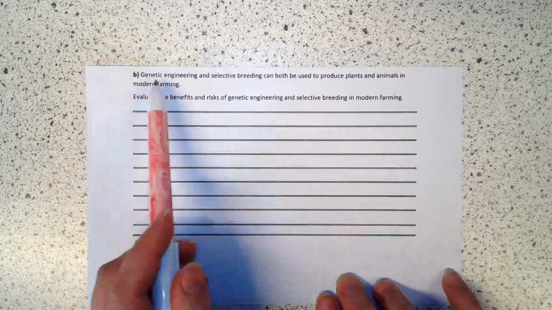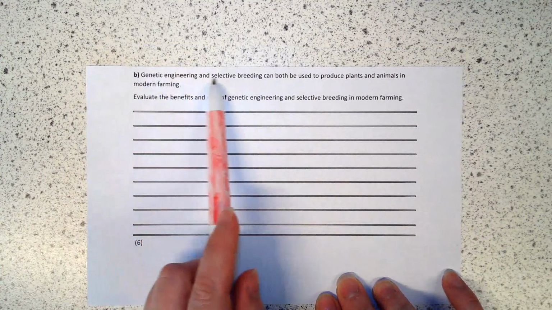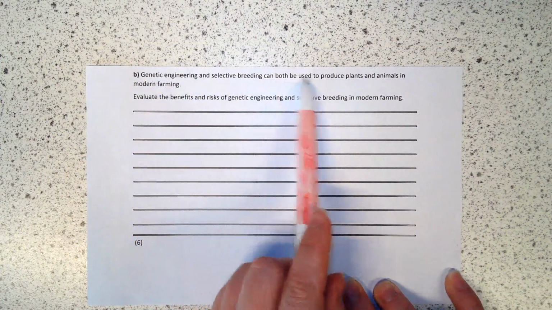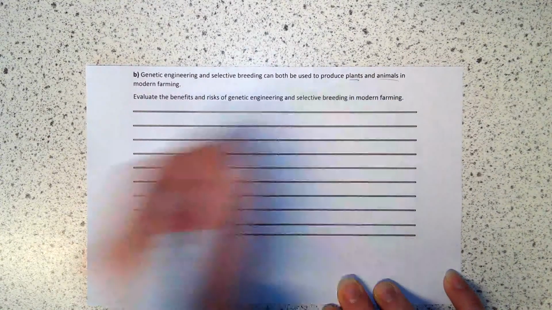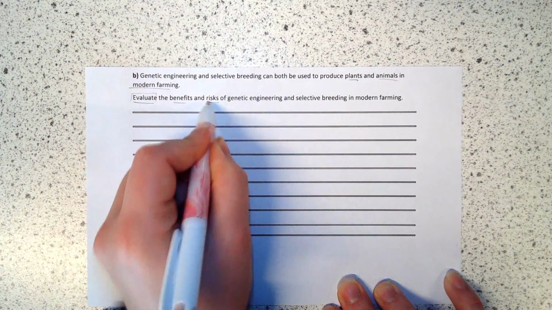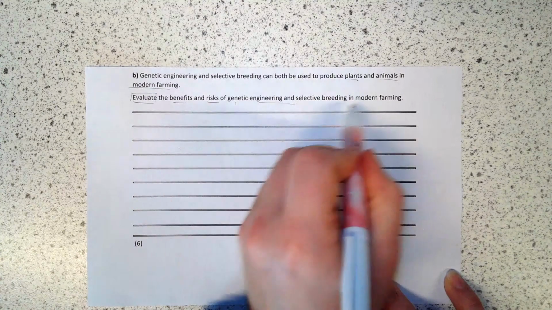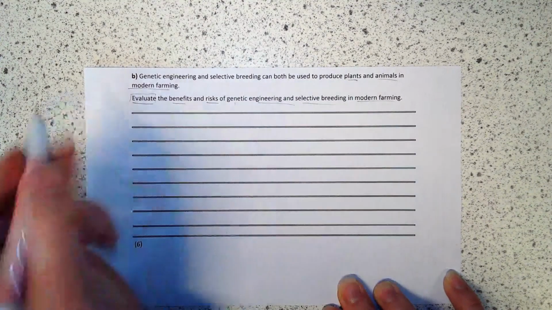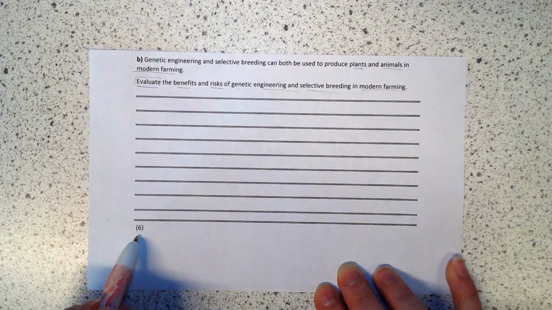Okay, this is a question on genetic engineering and selective breeding. Genetic engineering and selective breeding can both be used to produce plants and animals in modern farming. Evaluate, so we need to think about the benefits and the risks of genetic engineering and selective breeding in modern farming. Okay, so for this question, how I'd organise myself, it's a 6-marker.